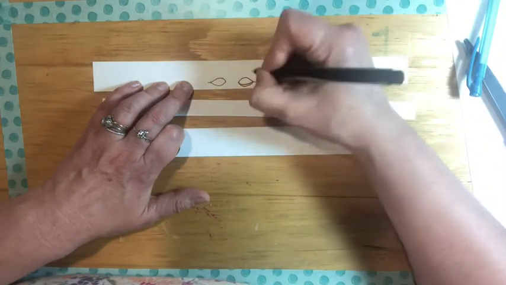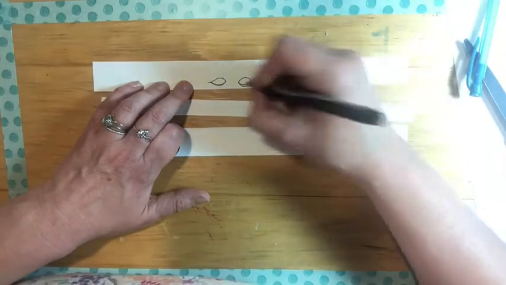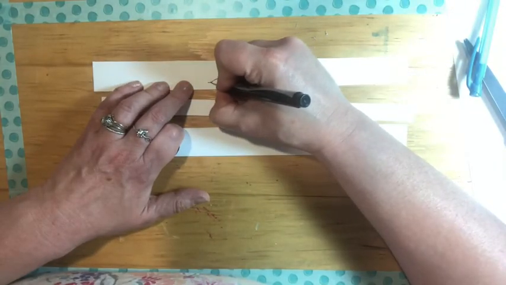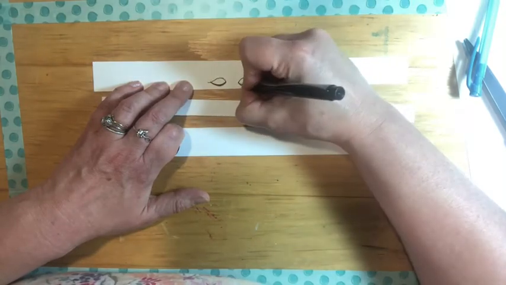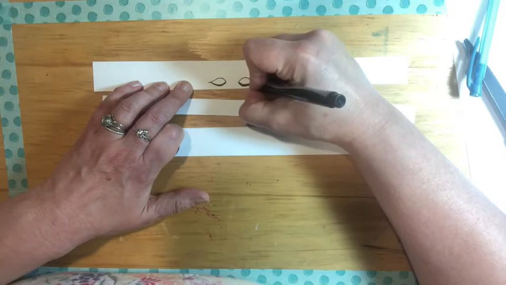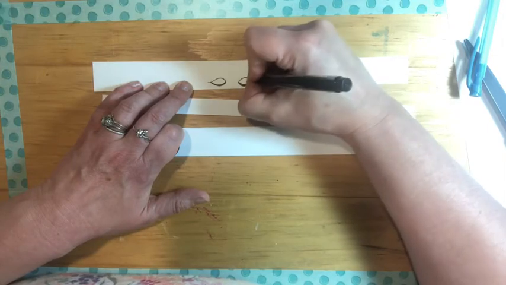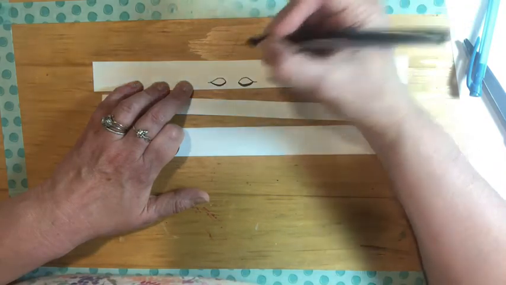And I'm drawing it uneven again. So I'm gonna go in and I'm just gonna even it out by making this a little bit thicker. Okay. Now I wanna give this a little bit of an eyelid.